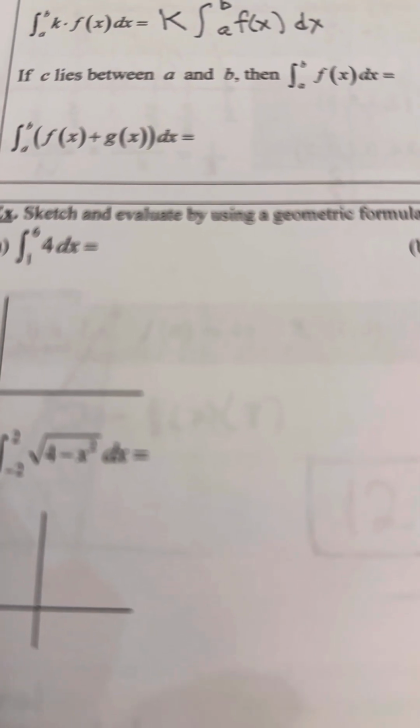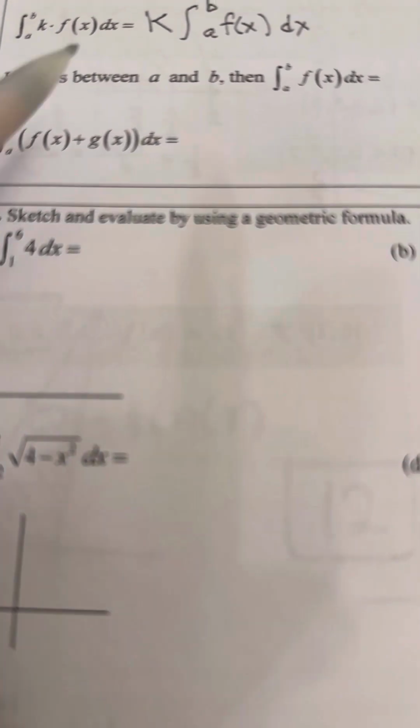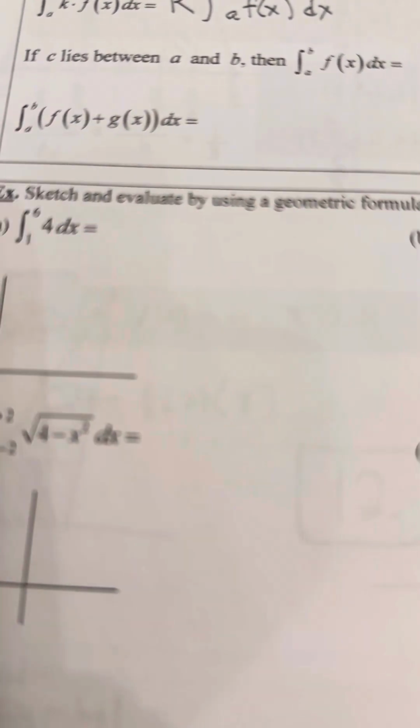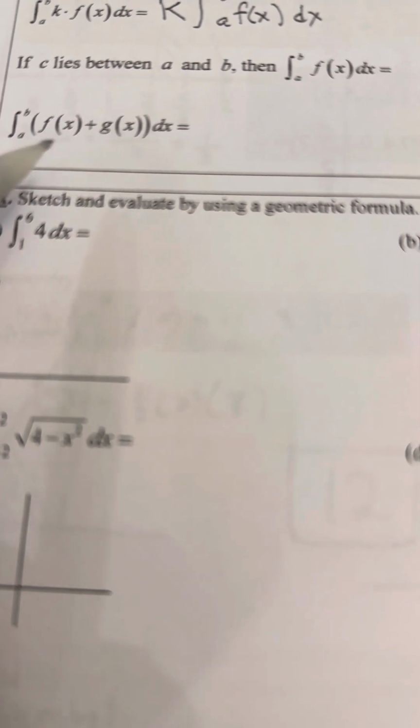If C lies between A and B, then you can actually add the pieces. If you have two functions in parentheses from A to B, you can actually add the integrals of the sums. So let me just show you this and you can write those in. Okay, so you're going to have A to C of f of x in an integral plus C to B of f of x in an integral.